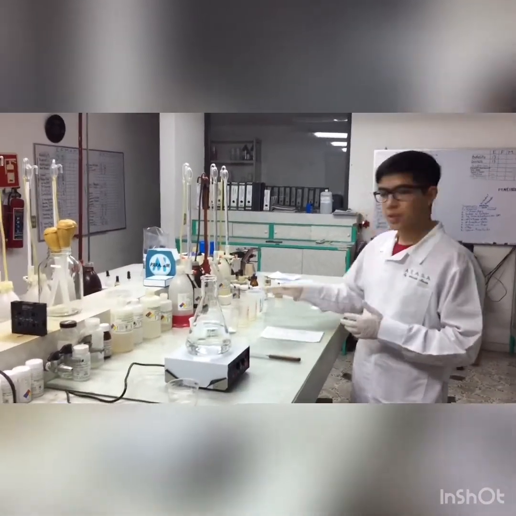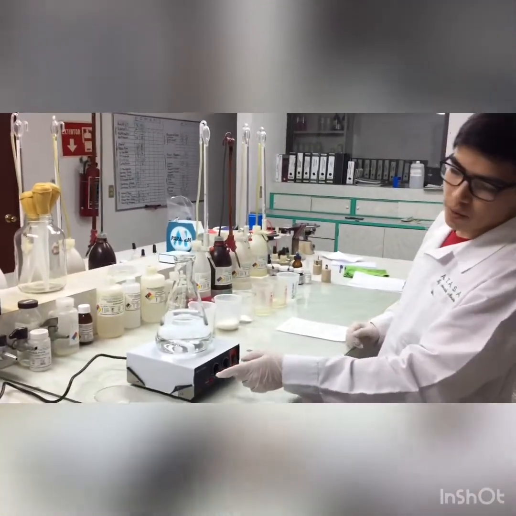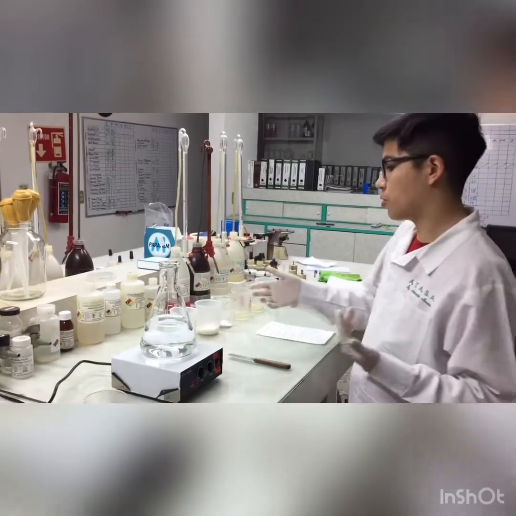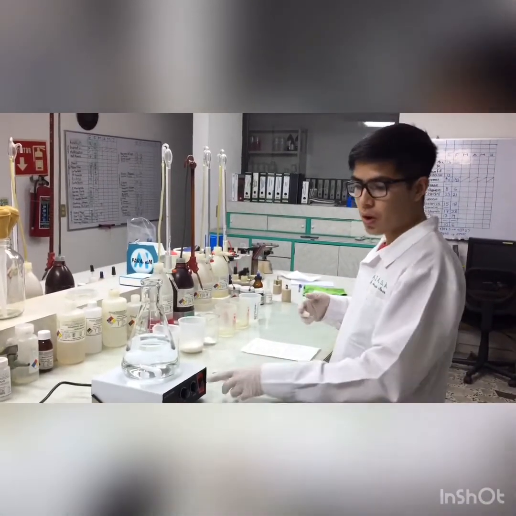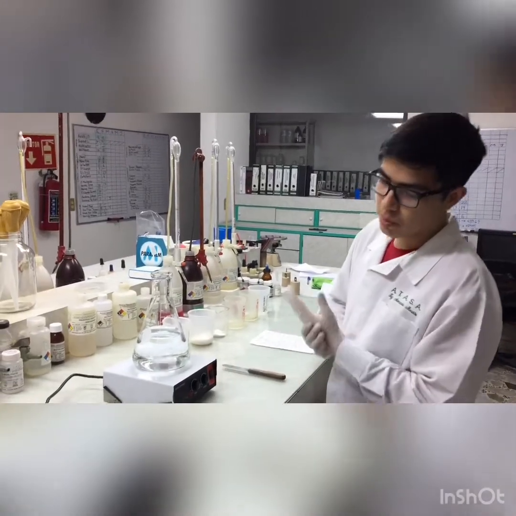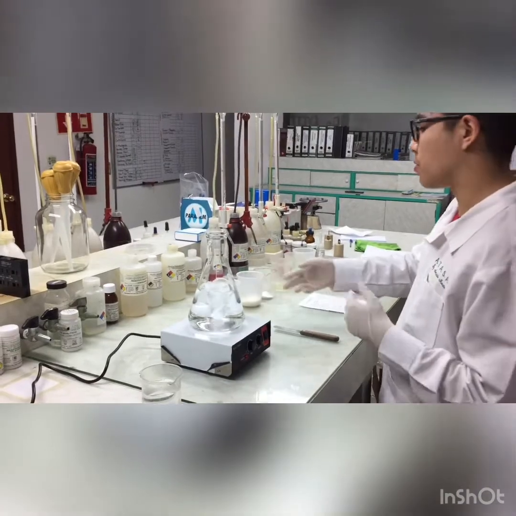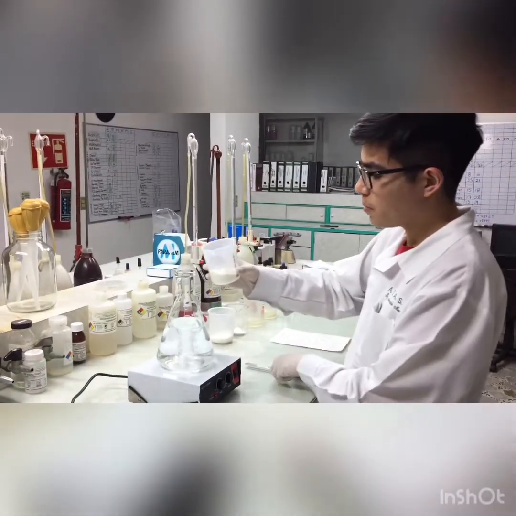Here we have our materials and our solvent, which is water, and a magnetic stirrer that will help us dissolve the materials into the solution. We're going to add each one of the materials into the solution, and we're going to turn on the magnetic stirrer. As you can see, it helps us dissolve the solution. First, we add the DBS, the dodecylbenzene sulfonate.